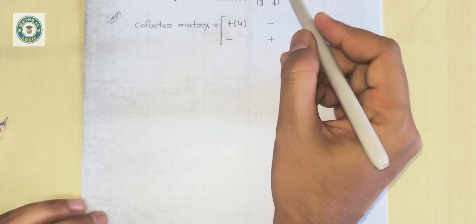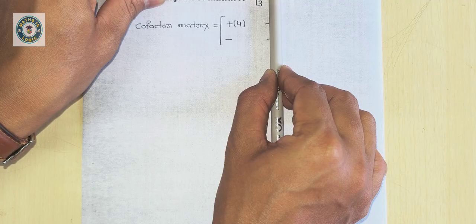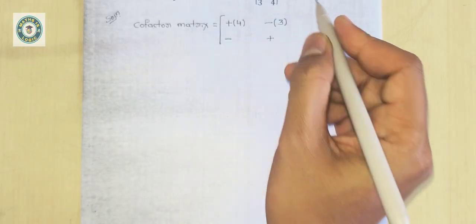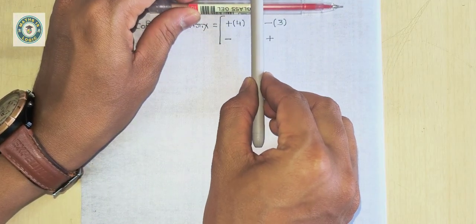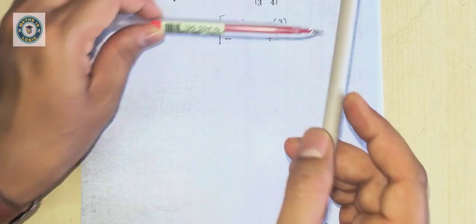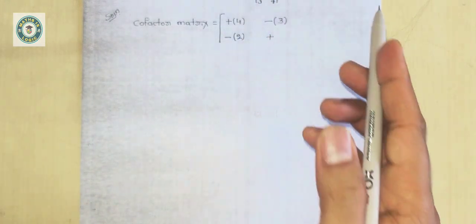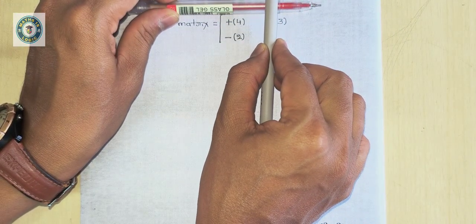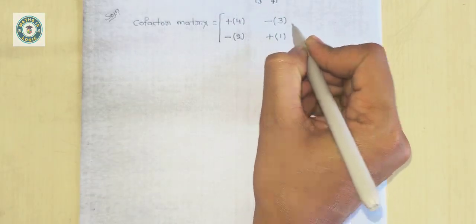Next, the second element is 2. While taking 2, that particular column and that particular row we need to delete. If I delete these two, the remaining number is 3. We write it in the second element place. Next number is 3. While taking 3, delete that column and that row. The remaining number is 2. That we write in the third element place. And lastly 4, while taking 4, delete that particular row and column. The remaining element is 1. So this number 1 we write in the fourth element place.